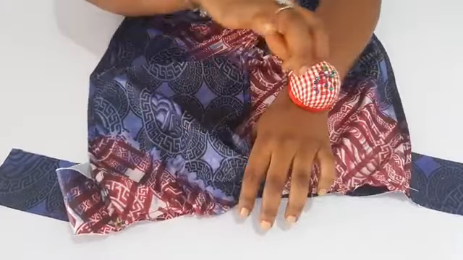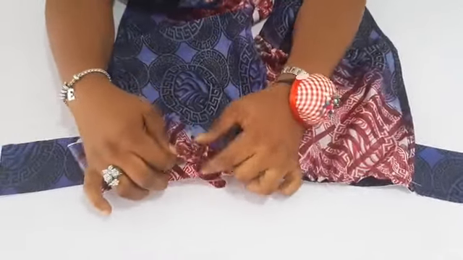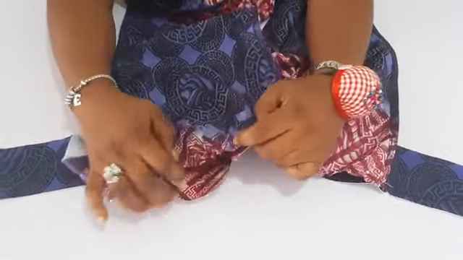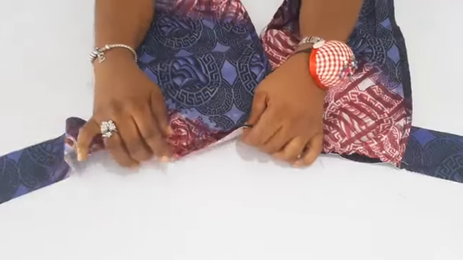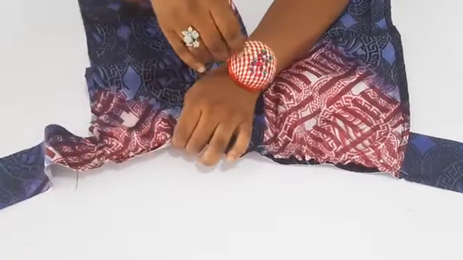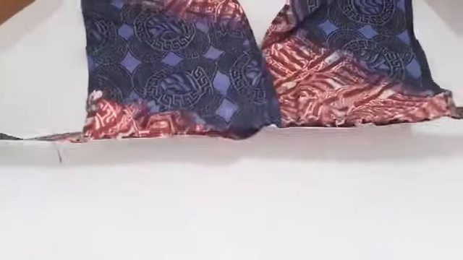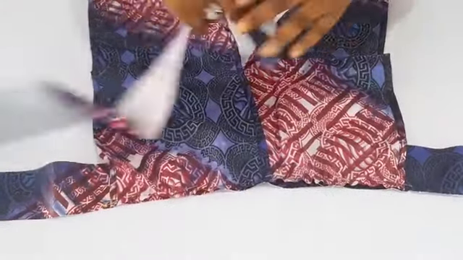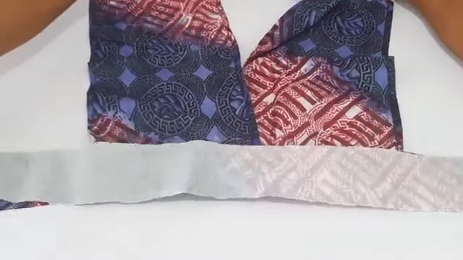To remove the pin on the lower part, since it's now overlapped, I can now release this to adjust it. So it has been adjusted, then I'll pin it down. So that's it. Can you see what I have? This is what I'm going to have at the end of the day. So what I'm going to do now is to place this other one on it. I'm going to place it on it this way.